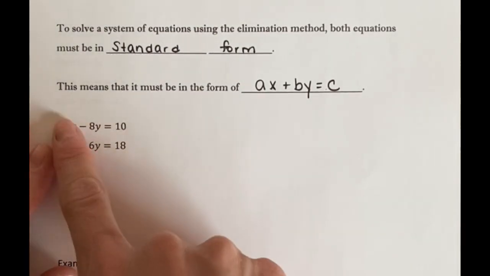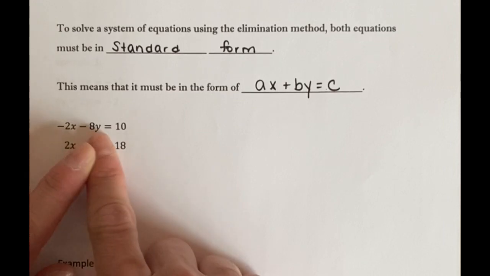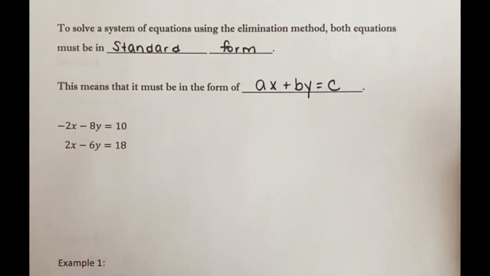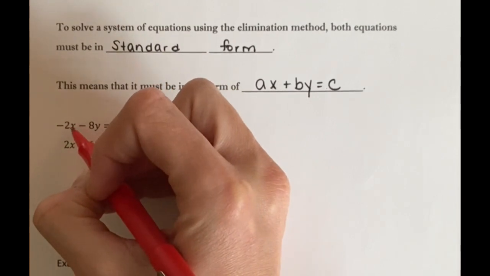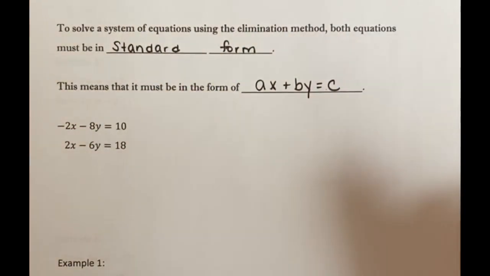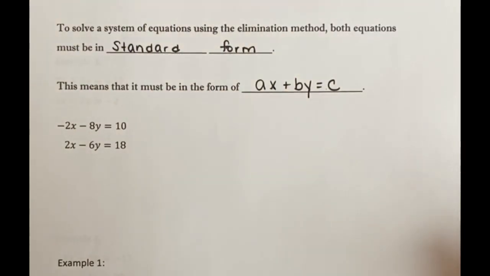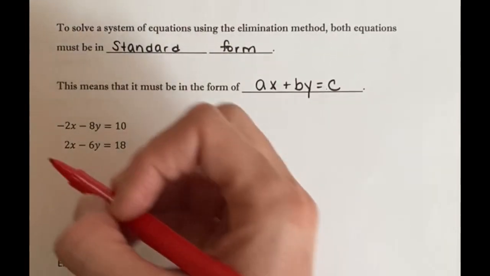So we need to make sure both equations are in standard form with x and y equals a number, x and y equals a number, and we have that there. So now with the elimination method, our point is going to be to try to eliminate one of the variables. And the way that we want to do that is we need to make sure that the x or the y value both have the same coefficient, or the same number in front. So if I look here, the x has a 2 in front and the x has a 2 in front. Then we also want to make sure their signs are opposite. So one's a negative and one's a positive. So that's awesome. That's exactly what we want for the elimination method.